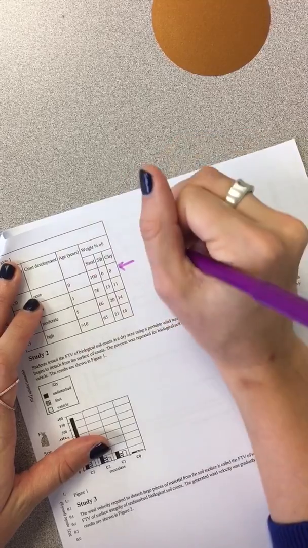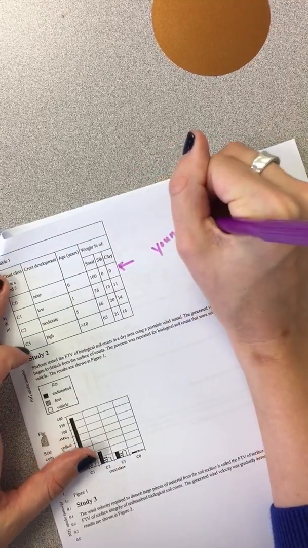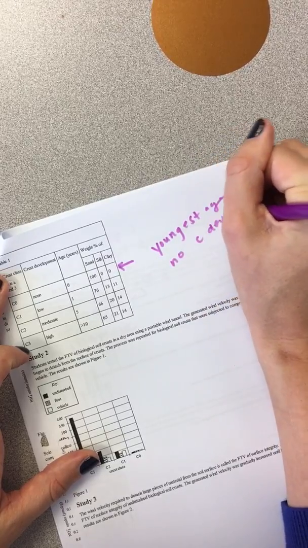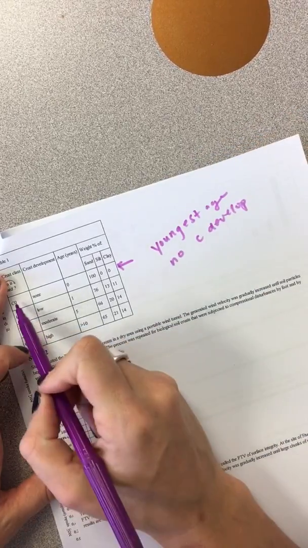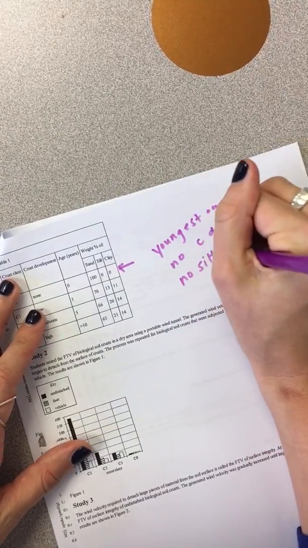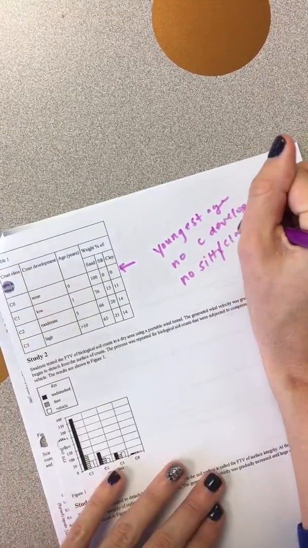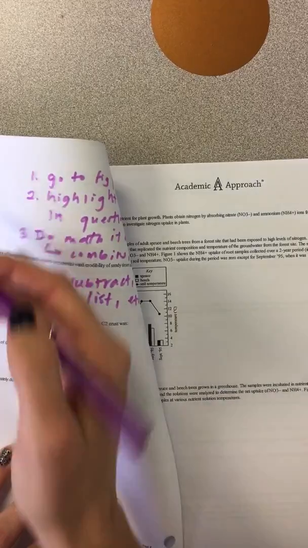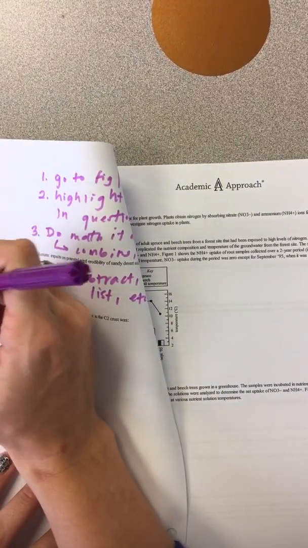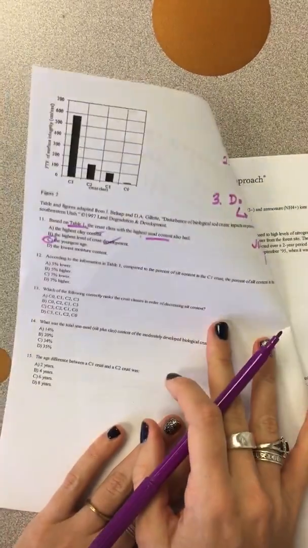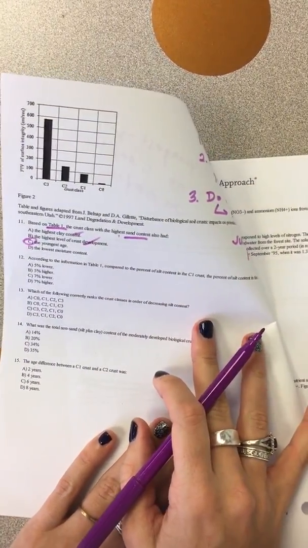It has youngest age, no crust development, and no silt or clay. So youngest age, no crust development, no silt or clay. These are the things it has. Highest clay content, no, yes, the youngest age. So the answer to 11 is C, if you just take those notes.